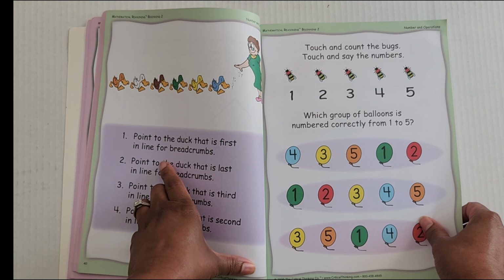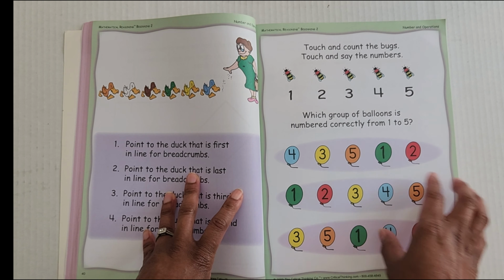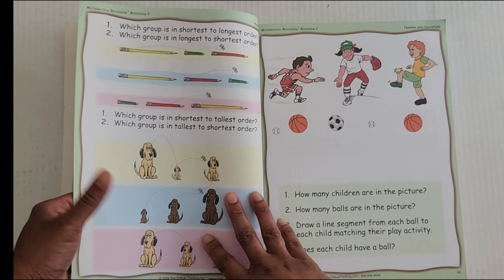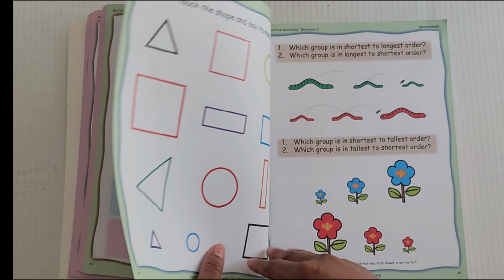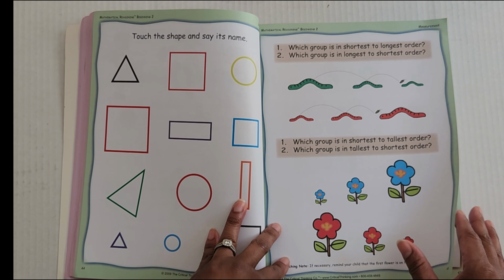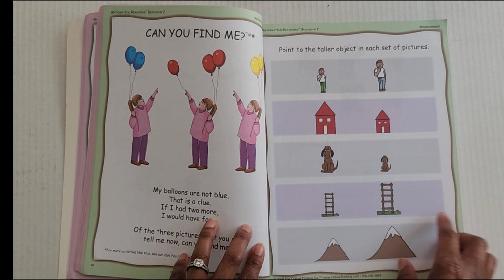Point to the duck that is first in line. Point to the duck that is last in line. There's still a review of the order. Shortest to longest. So there still will be learning about these in this one as well. So if they have a little sense of that, move them on here.